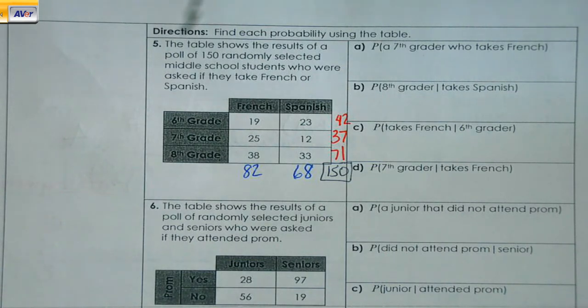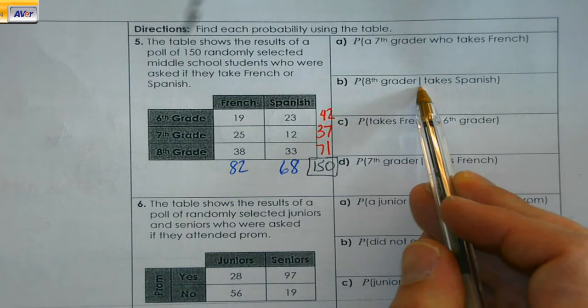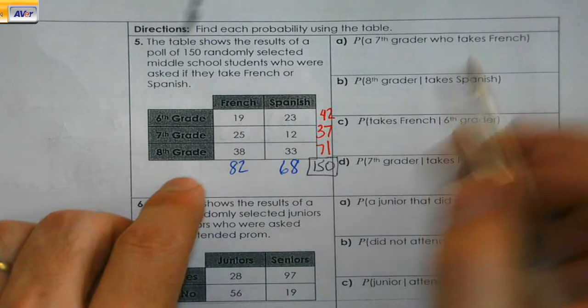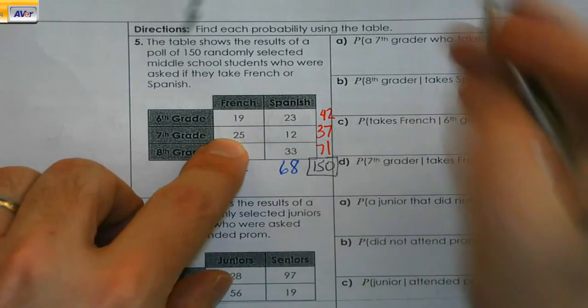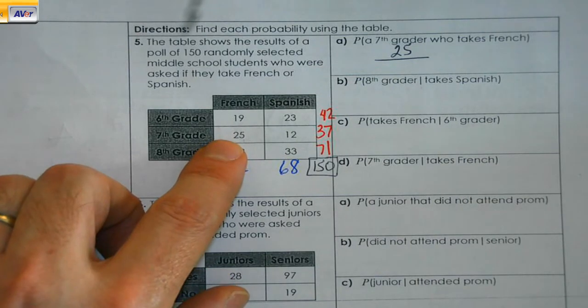The only other real thing I've got to watch for now is if I throw a curveball on you. You're like, uh-oh, what does he mean by a curveball? Okay, letter A. A 7th grader who takes French. Notice, there's no word given. There's no slash. So what I'm going to do is go find 7th grader who takes French. There's 25 of them. How many total students are there?